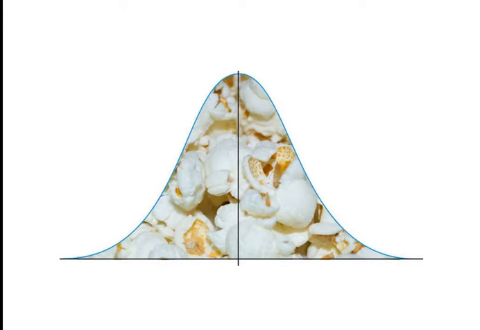So I don't want to spend time on more examples. You can Google them yourself, but I bet you will be surprised how many things actually follow normal distribution in real life, or at least approach normal distribution.